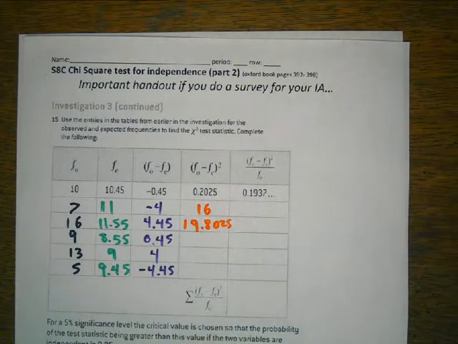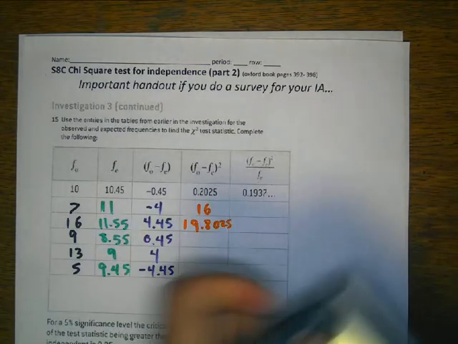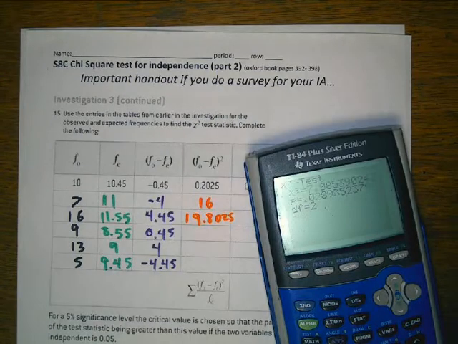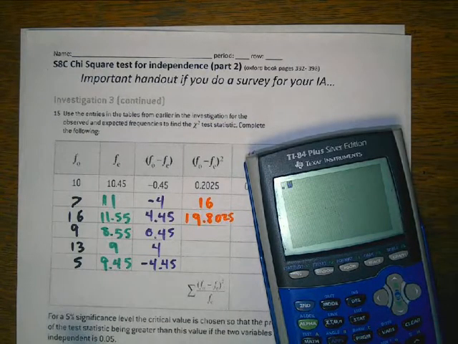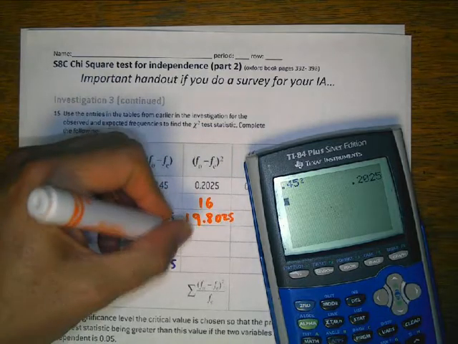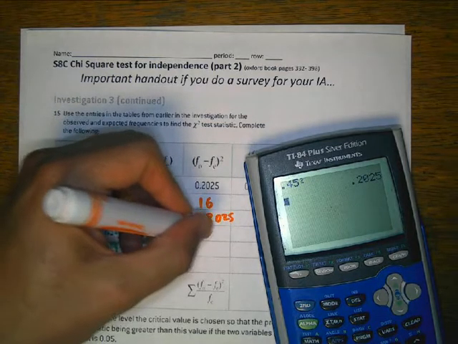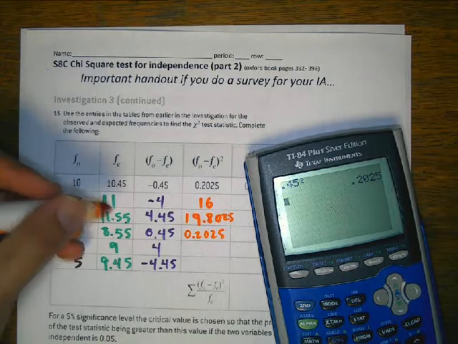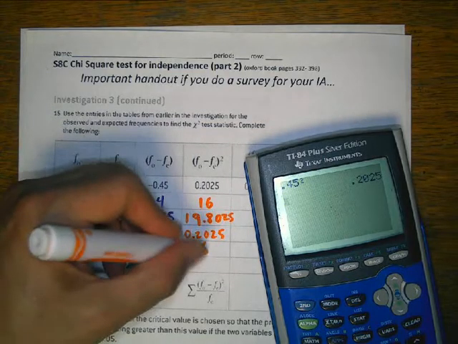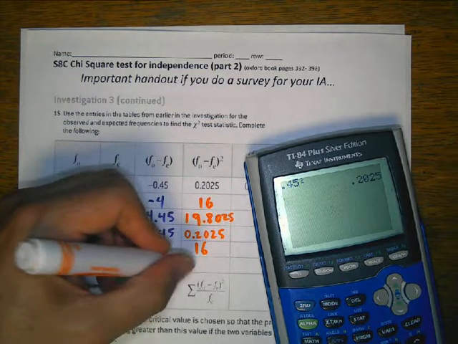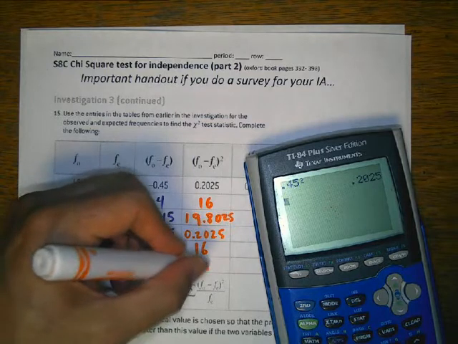Let me get my calculator here. 0.45 squared is 0.2025. 16, 19.8025.